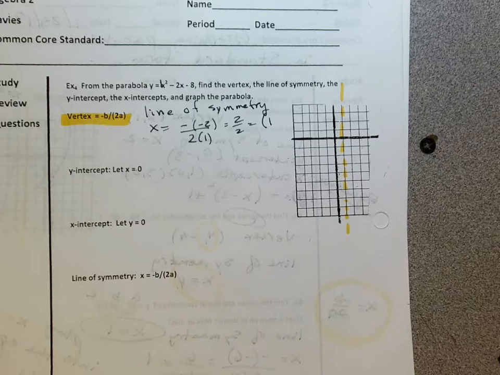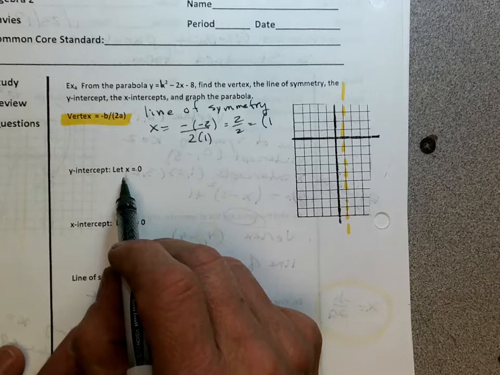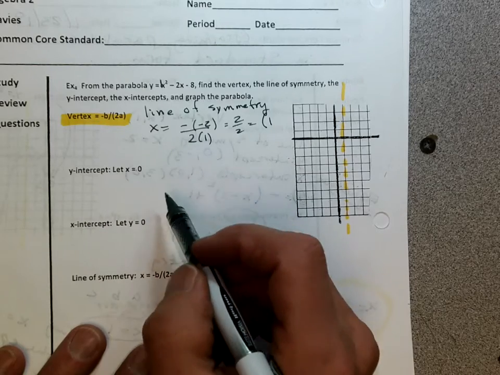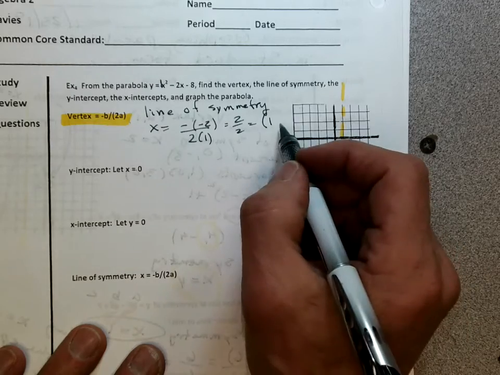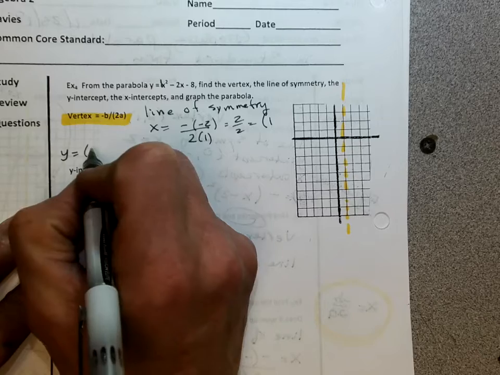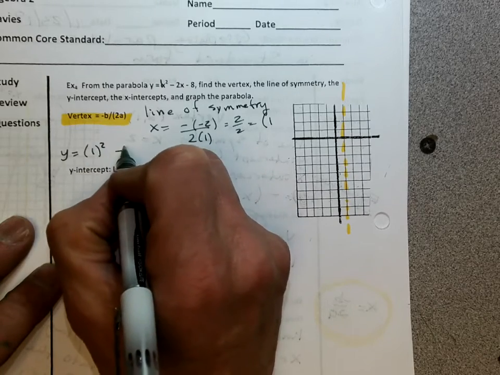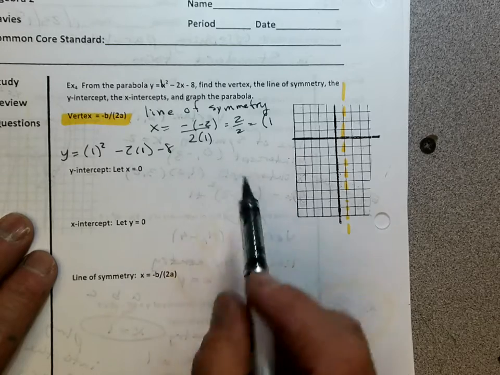Okay, just graph it in, right? Just graph it in. You guys agree? All right, now, the y-intercept. Let x equal 0, right? So, oh, I'm not done yet. I don't have the coordinate of the vertex yet, do I? My bad. Let's plug this in. So let's plug in the 1. So let's go y equals 1 squared minus 2 times 1 minus 8. Okay, so I plugged it in.